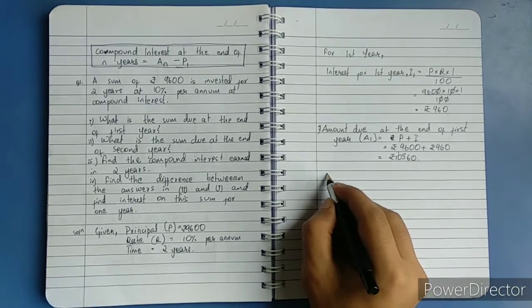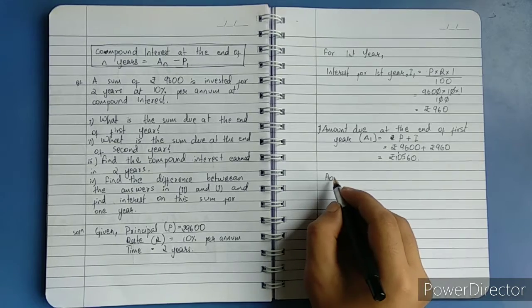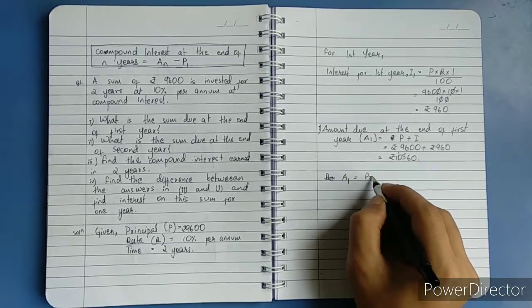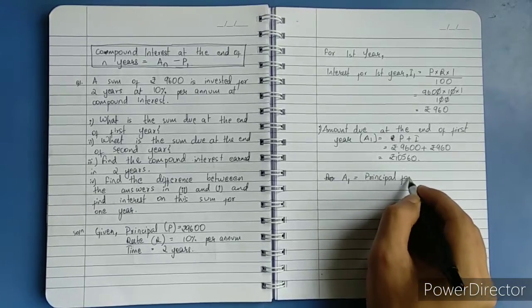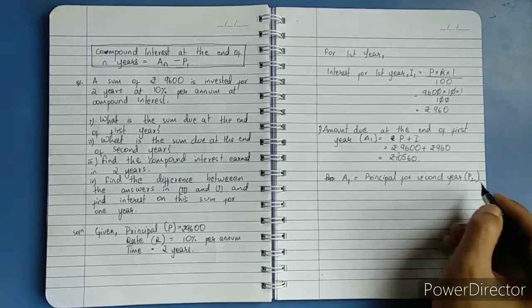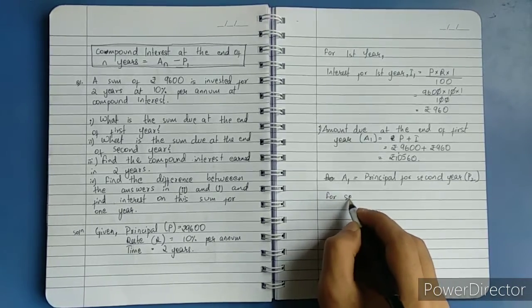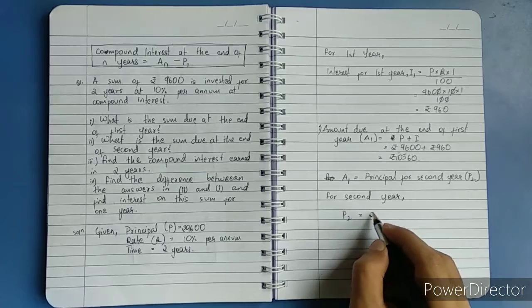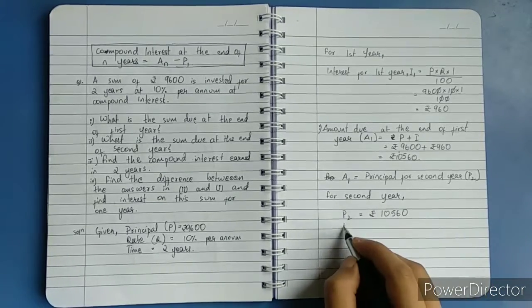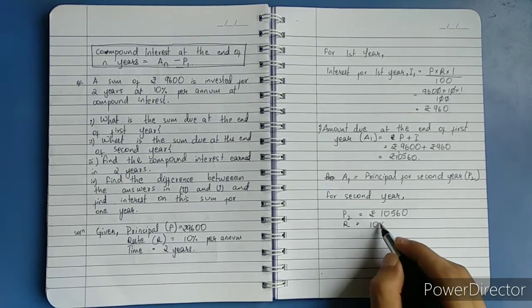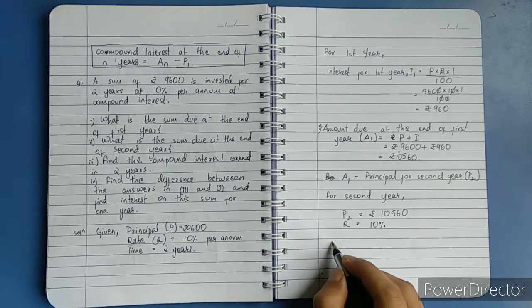Now, to write it more briefly, A1 will be equals to principal for second year, and here itself we'll name this as P2. So for second year, P2 is equals to rupees 10560. Rate again is same because it was 10% per annum compounded annually. So 10%.